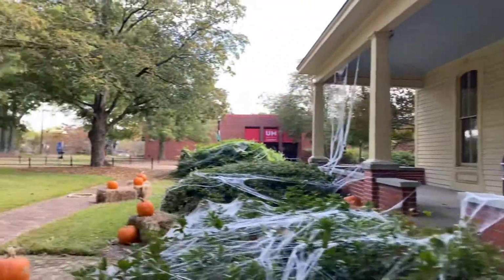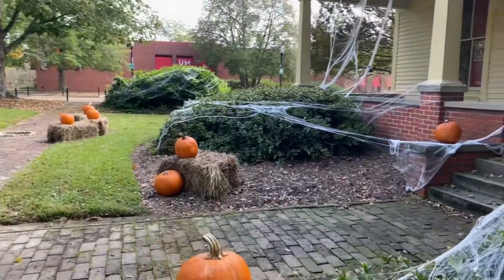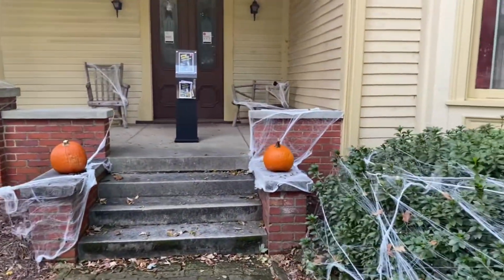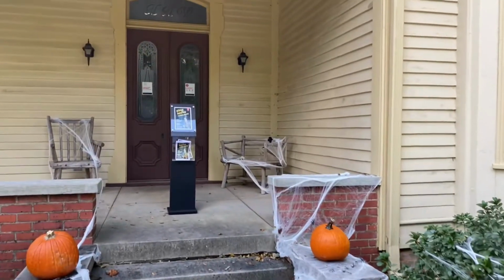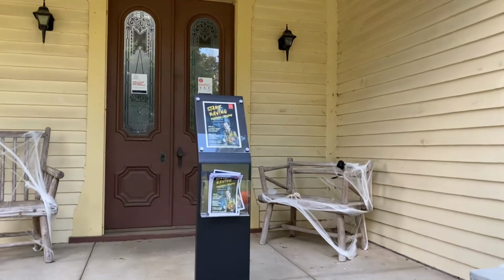Can you make up a story about what happened in this room or who lived here? What do you think the house looks like on the inside? Do you think this house would be more spooky at night?